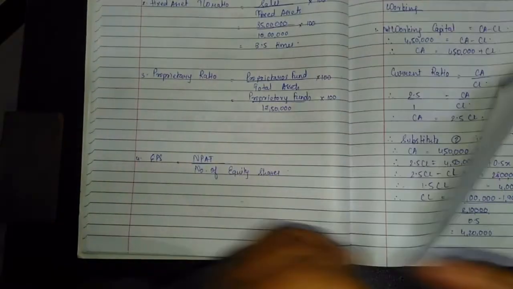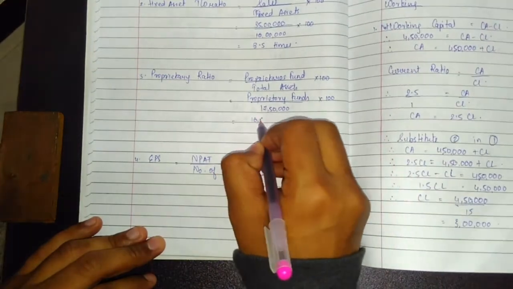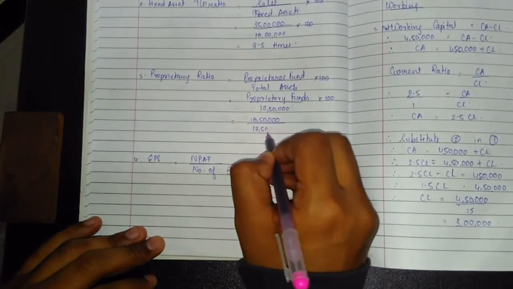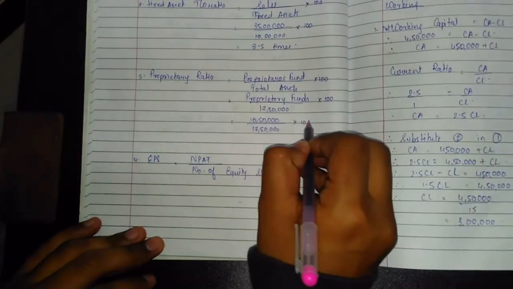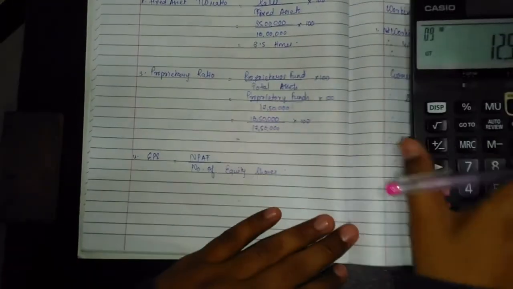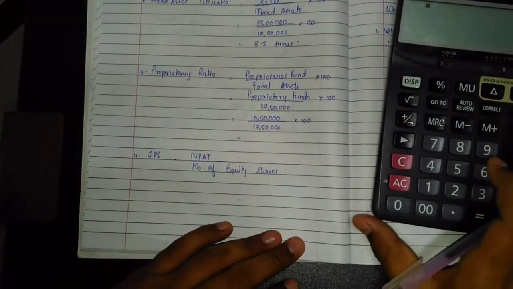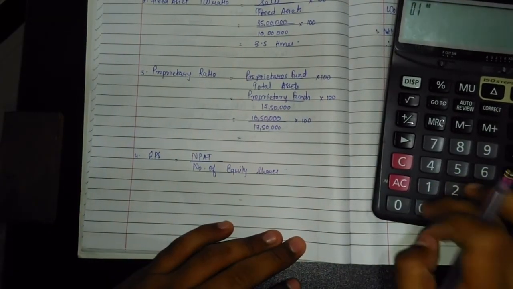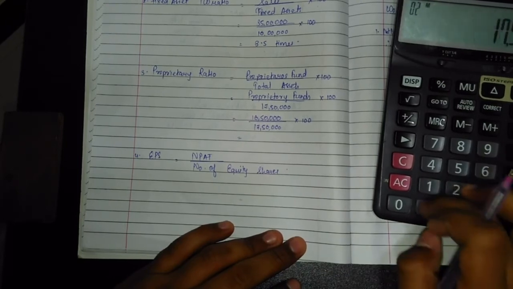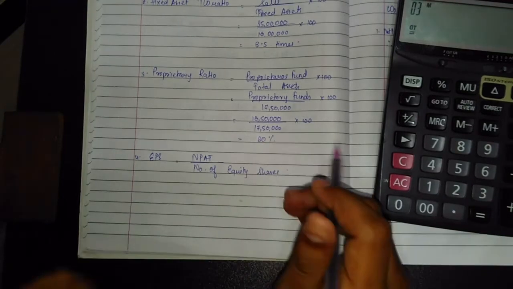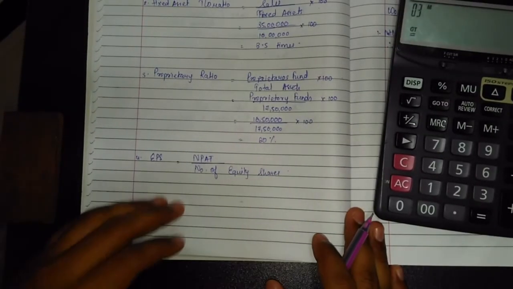So we just need to substitute it over here, 10 lakh 50,000 divided by 17 lakh 50,000 into 100. So the proprietary ratio is 10 lakh 50,000 divided by 17 lakh 50,000, which is 60%. I hope this is quite clear.